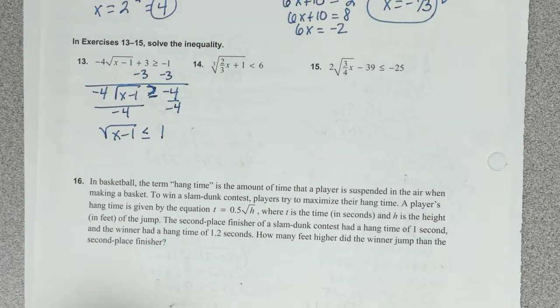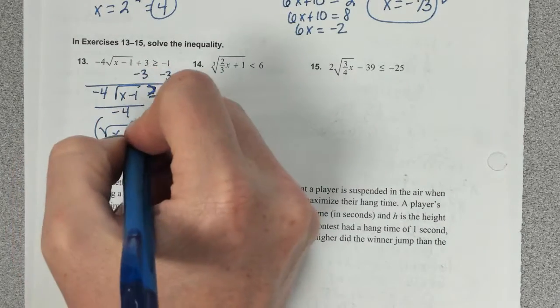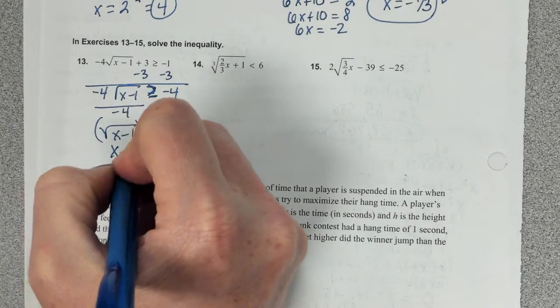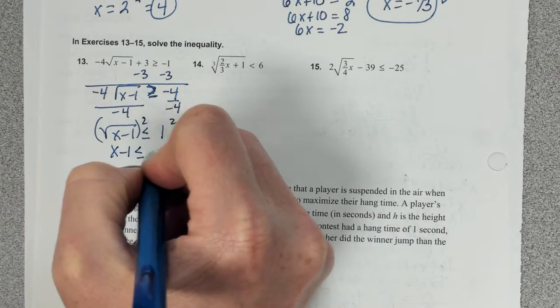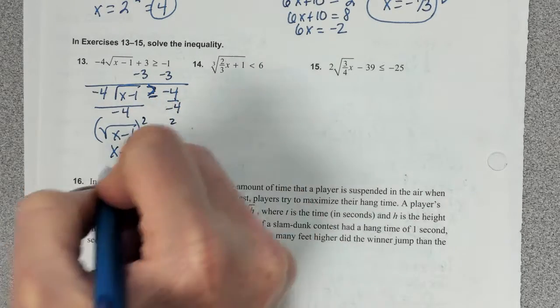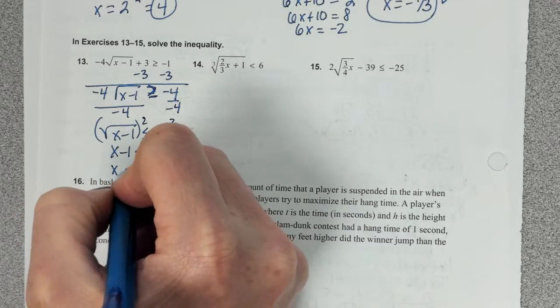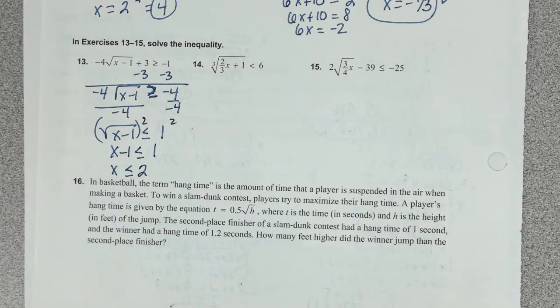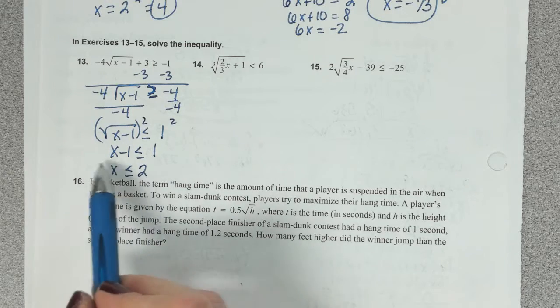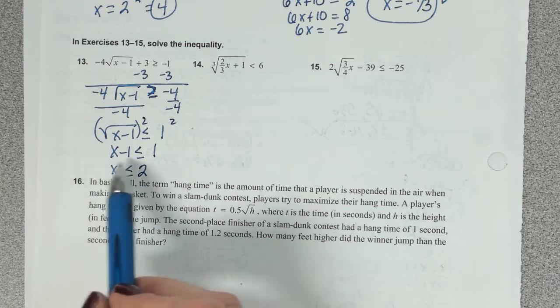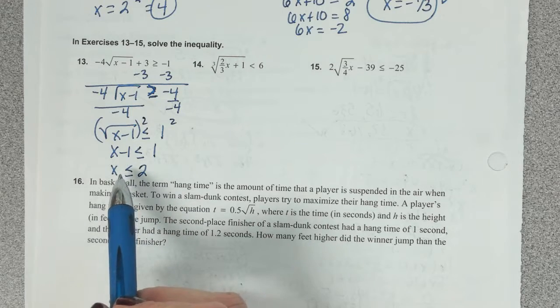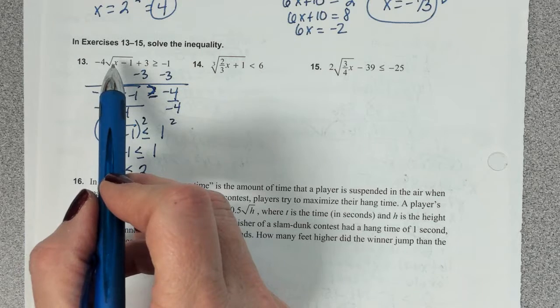Maya, what do I do next? Square both sides. And I get x minus 1 has to be less than or equal to 1. And x then is going to be less than or equal to 2. So this is telling us then any x less than or equal to 2 is going to work. But let's check a number less than 2. What about 0? What if I plug in 0?